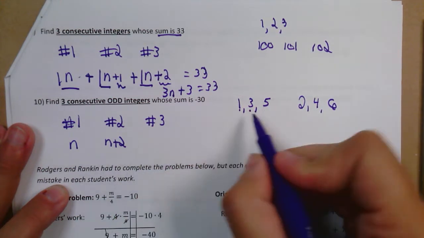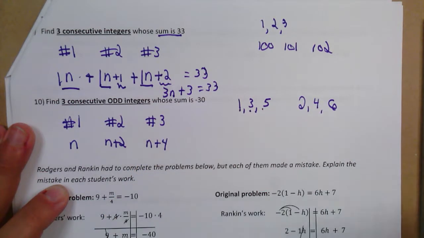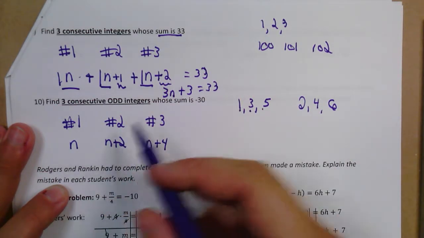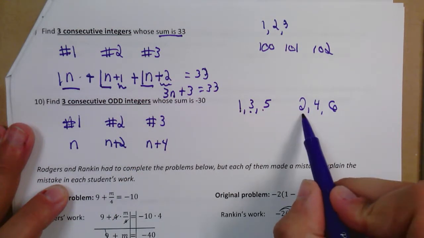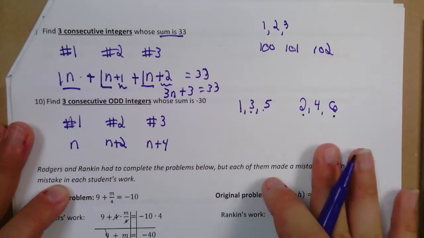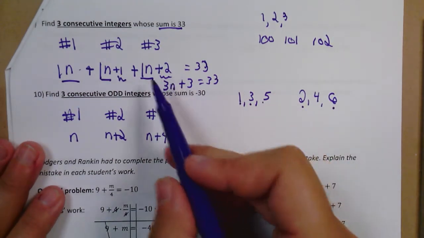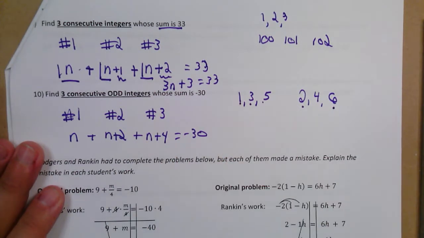Now when I'm looking for my third number, I'm going from 1 to 5. That means I must have added 4. Even if this didn't say odd, maybe it said even, when I go from my first number to my third number, I added 4. So I'm always going to be adding 4. And then the process is going to be the same up here. You're adding all these together to give you negative 30.